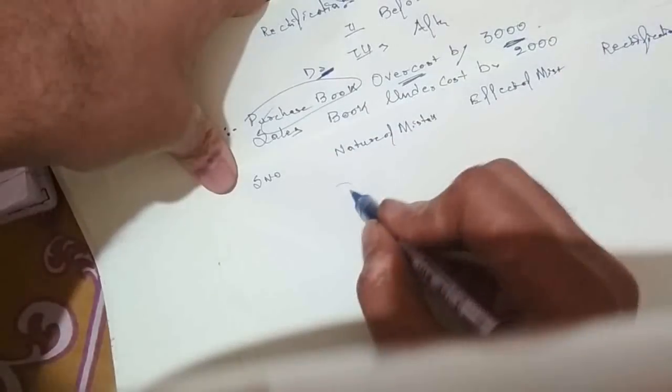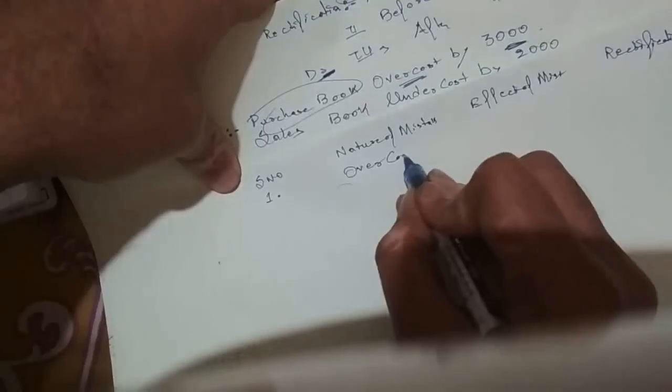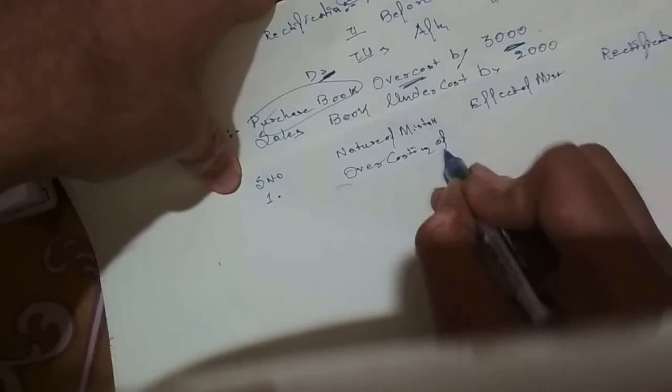We need to credit this 3,000, and we have to write it like this below. That is serial number 1, overcasting of purchase book.